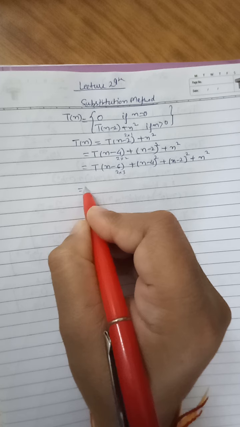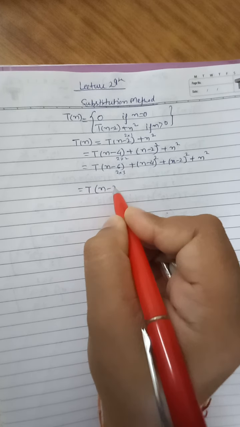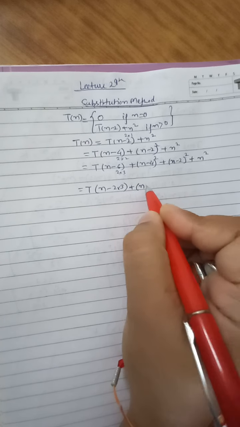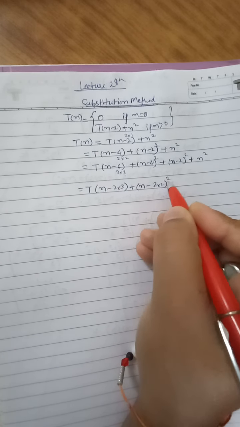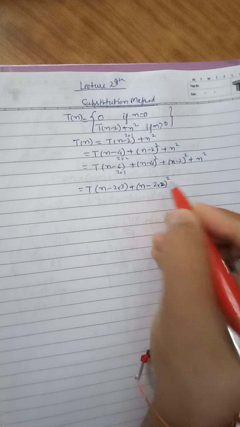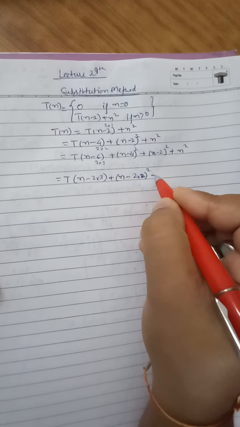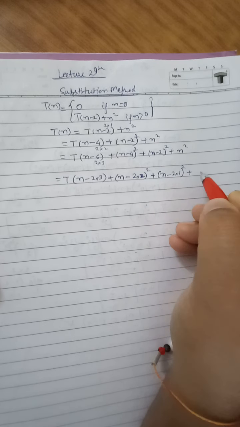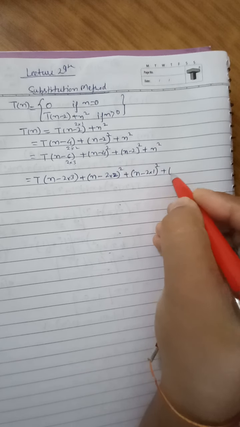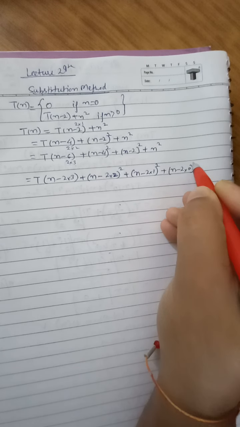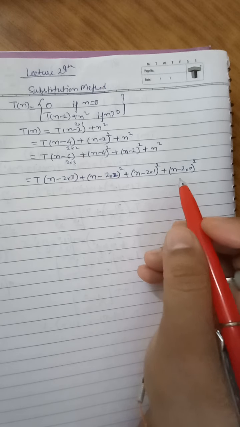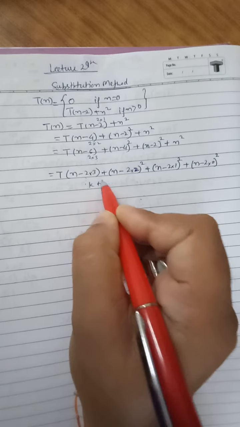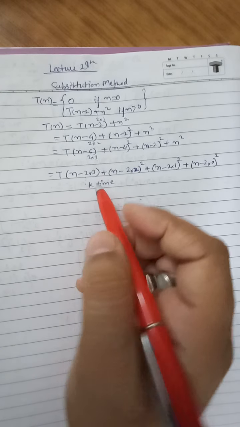So we can write like this: T(n - 2·3) plus, same thing, (n - 2·2)² + (n - 2·1)² plus, for n we can write (n - 2·0)². We can suppose this. So if we do this k times, then if it goes up to k times, what will it be?